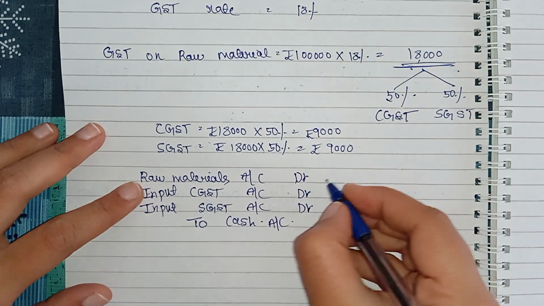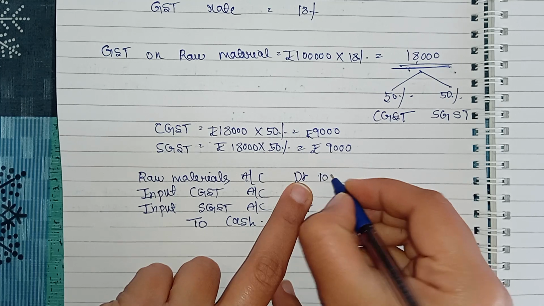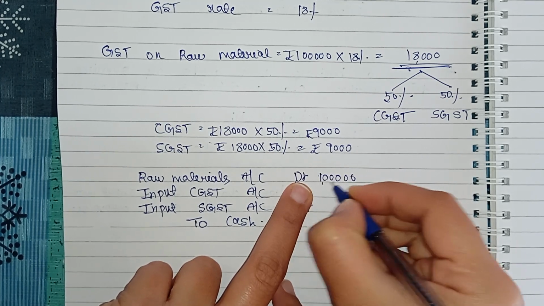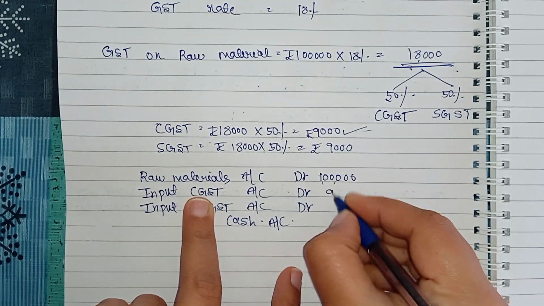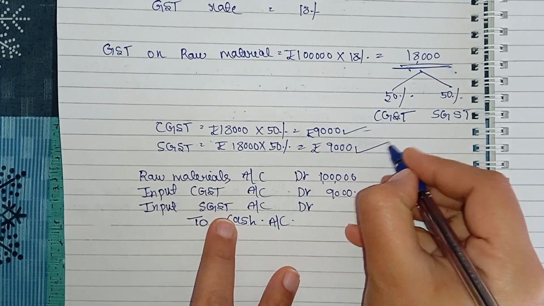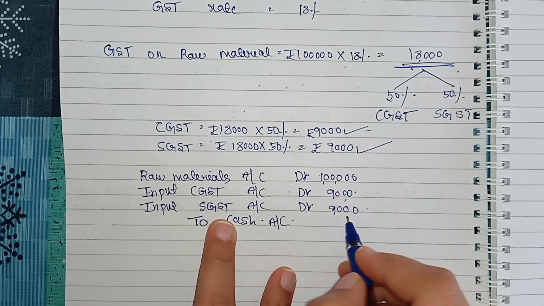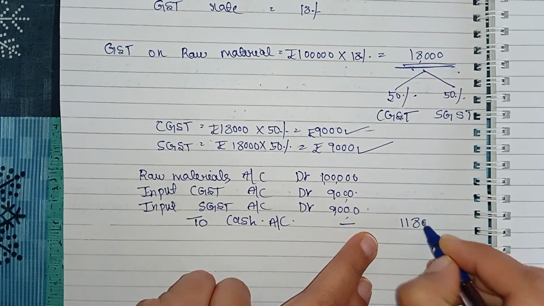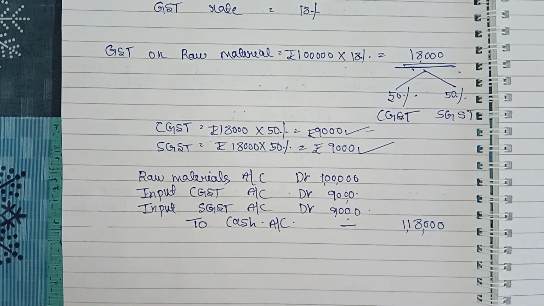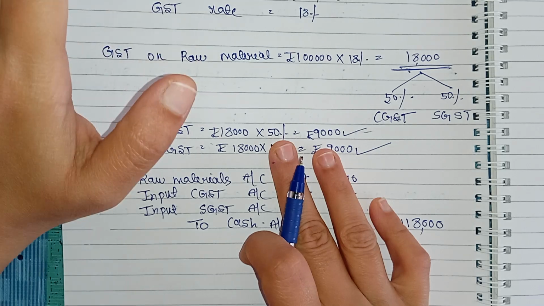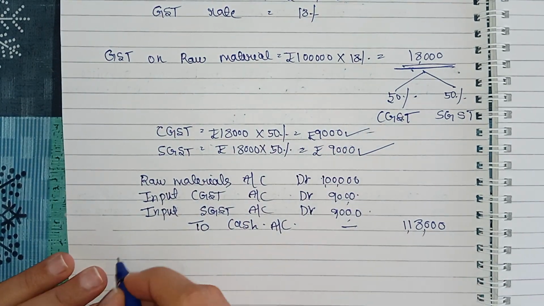The value of raw materials is rupees 1 lakh, input CGST is 9,000, and SGST is 9,000. So total 1 lakh plus 9,000 plus 9,000 is 1 lakh 18,000.